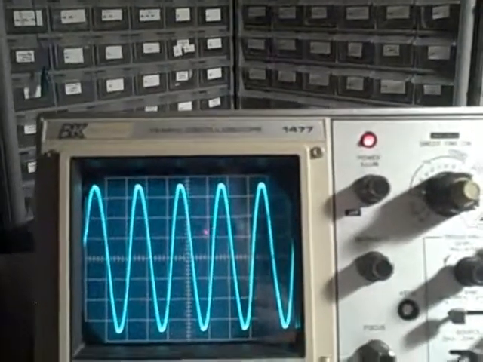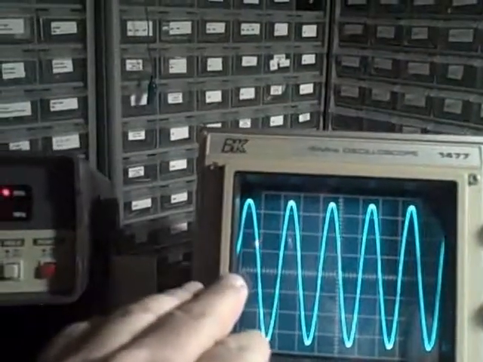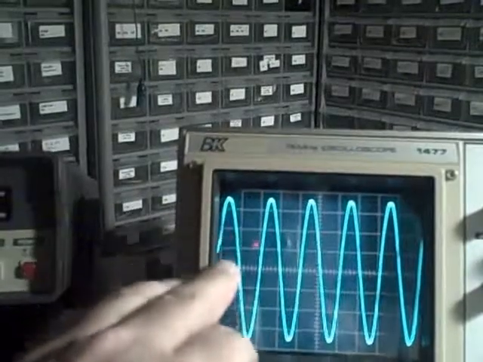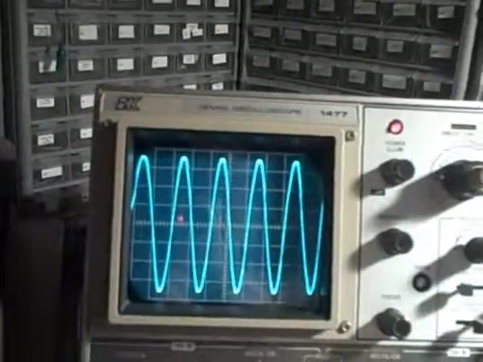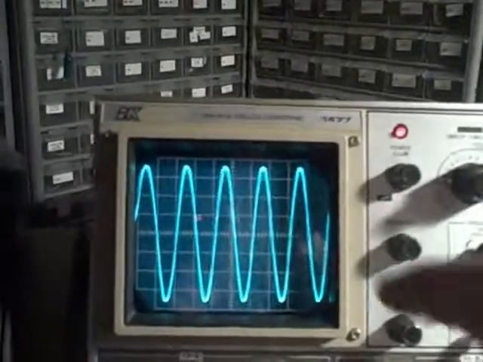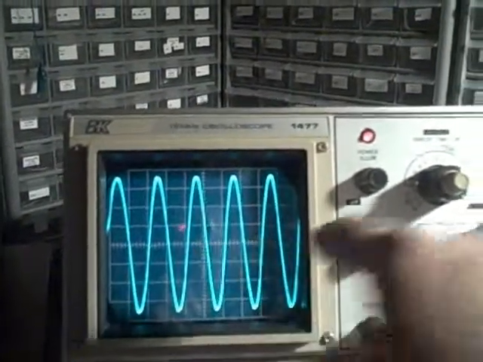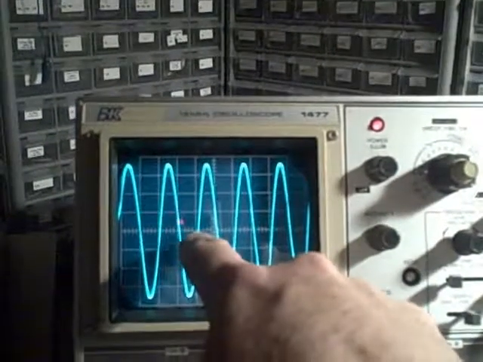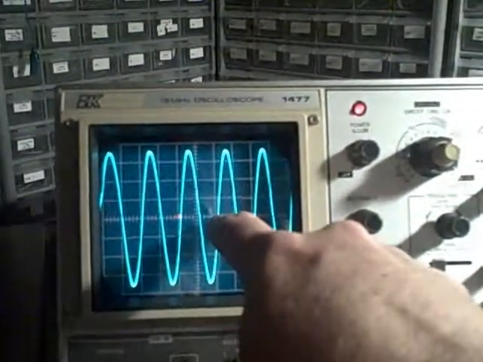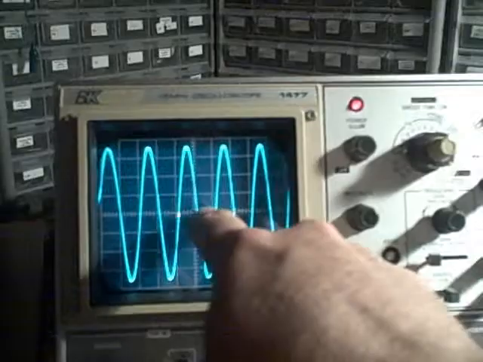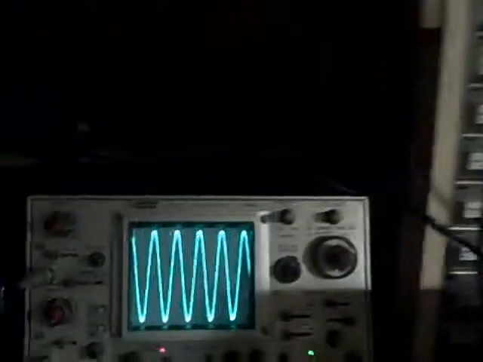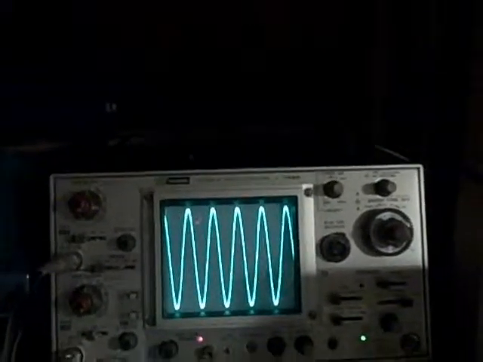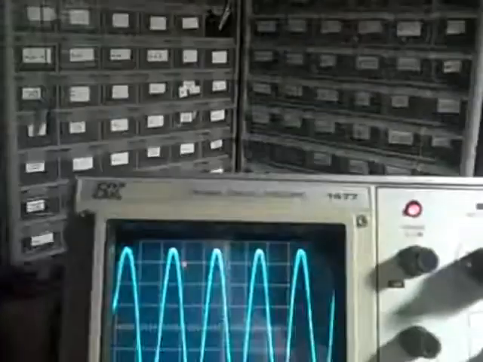And what we should see is that we have a cycle every 2 divisions. Yes, because that's 0.5 microseconds per division. So you have 1 microsecond in 2 divisions. So you have 1 cycle of 1 megahertz. So that's being displayed properly. We're just showing the same on the reference scope.